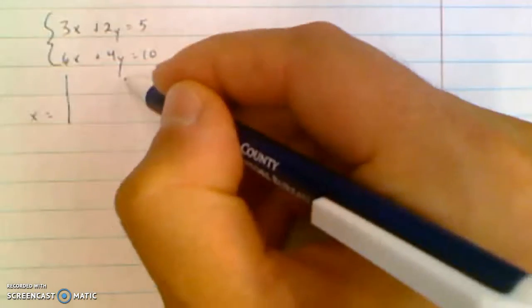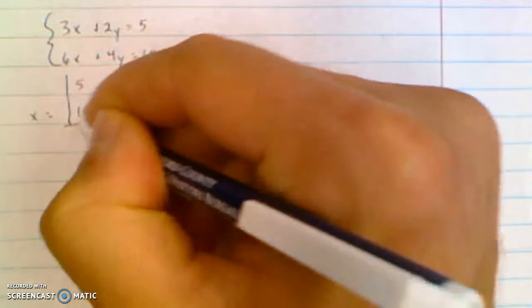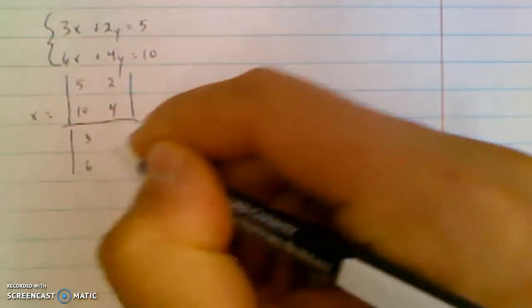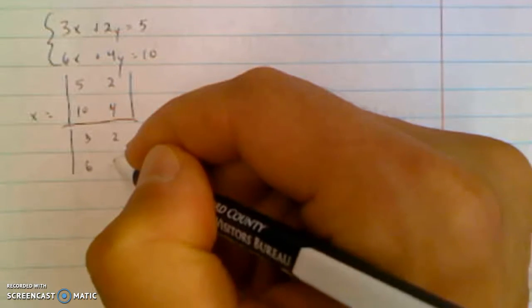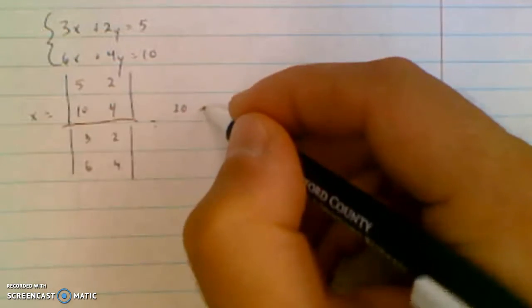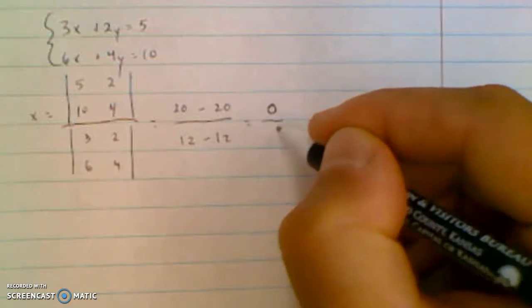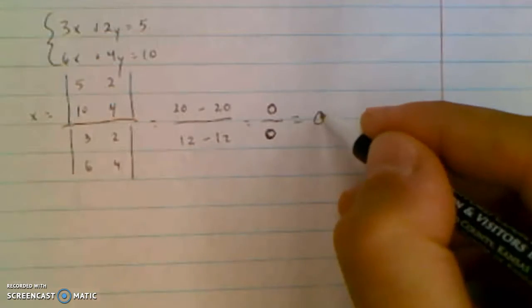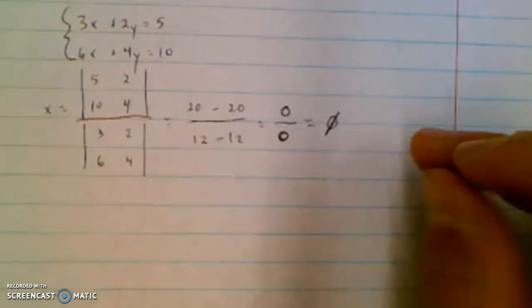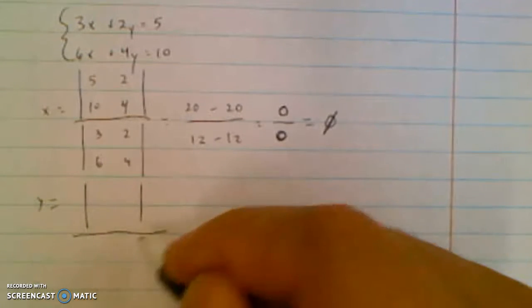Again, using Cramer's rule to solve for x, replace 3 and 6 with 5 and 10. Keep the y column on bottom, x column, y column. 5 times 4 is 20, minus 10 times 2 is 20. 3 times 4 is 12, minus 6 times 2 is 12. And in this case, we get 0 over 0, which, like the previous example, is still undefined, but of course presents a problem.